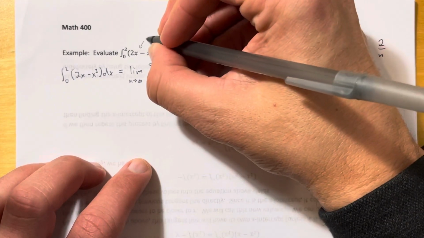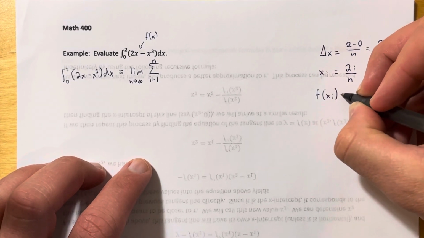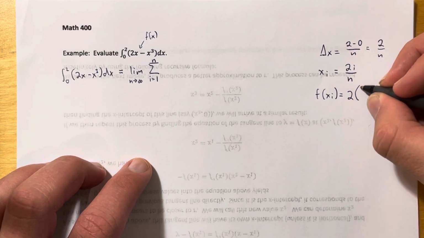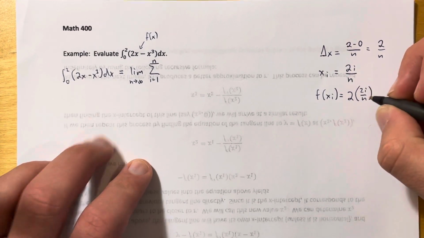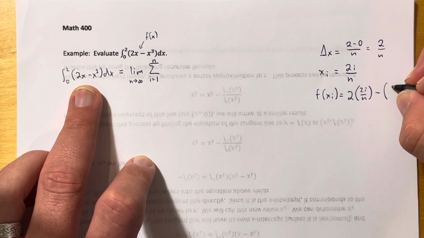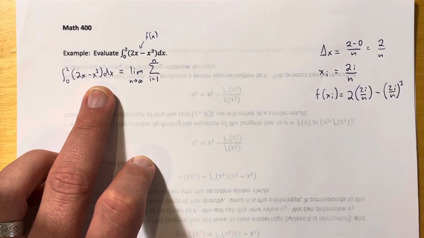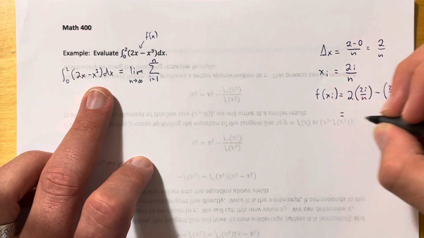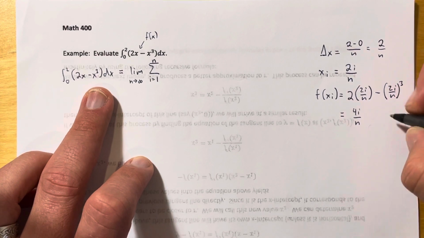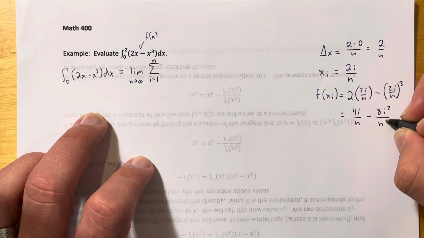If this is my f of x right here, then what does f of xi look like? Well, it would look like 2 times 2i over n, plugging this xi in for the x right here, minus 2i over n cubed, because it's minus x cubed over here. Let's write that in simplified notation. So this would actually be the same thing as 4i over n minus 8i cubed over n cubed.